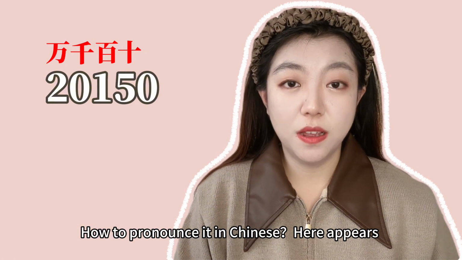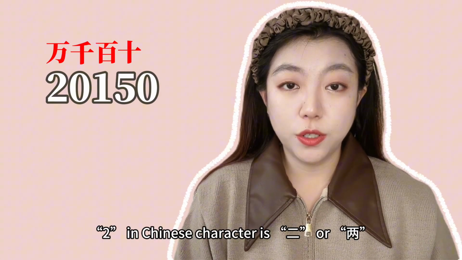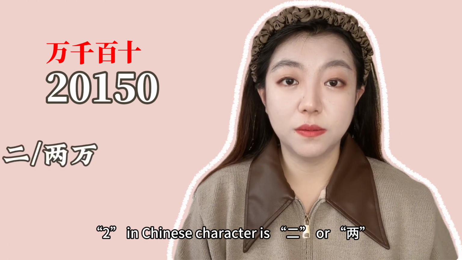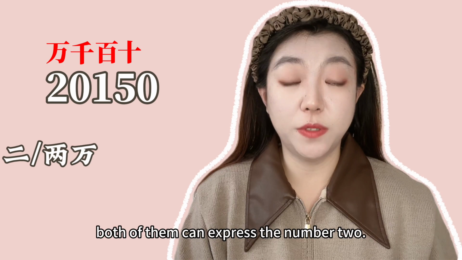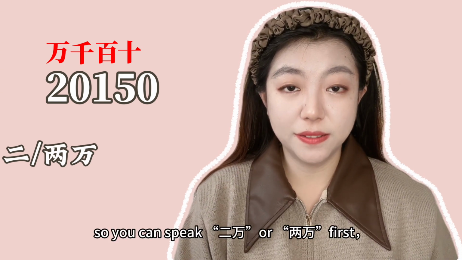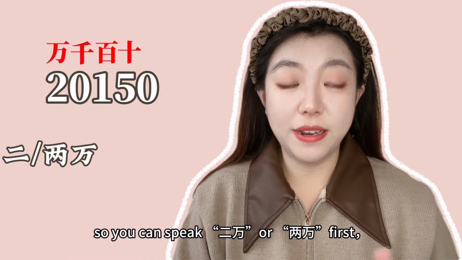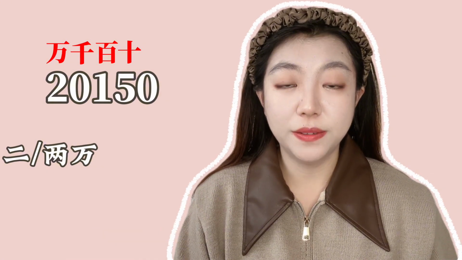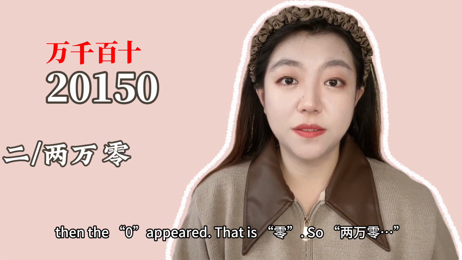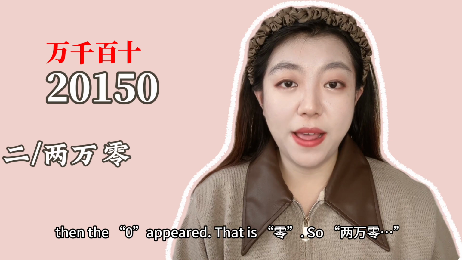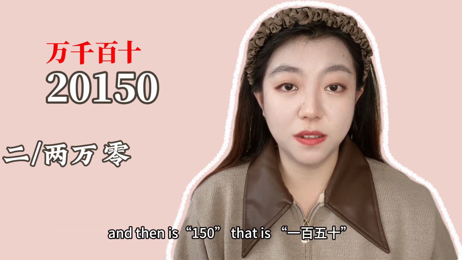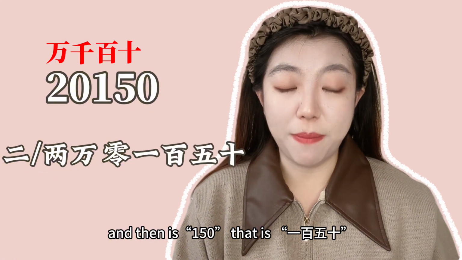Here appears the number 2, right? 2 in Chinese characters is 二 or 两. Both of them can express the number 2. So you can speak 二千 or 两千 first. Then the zero appeared. That is 零. So 两百. And then it's 150. That is 一百五十.